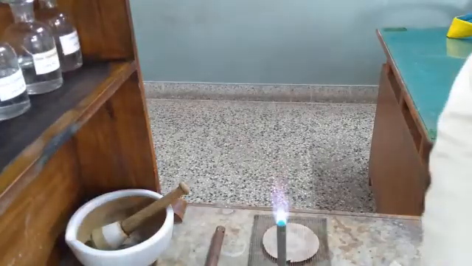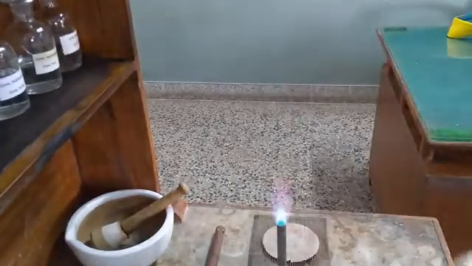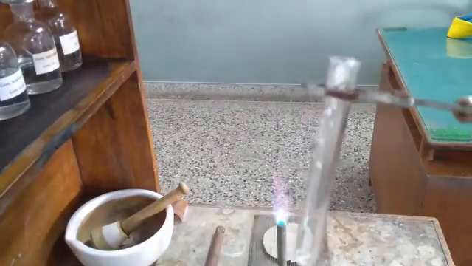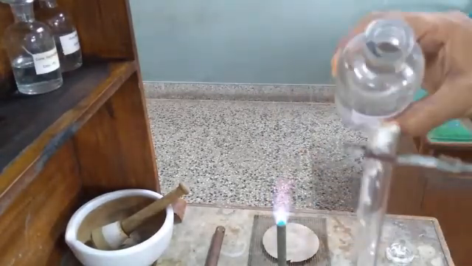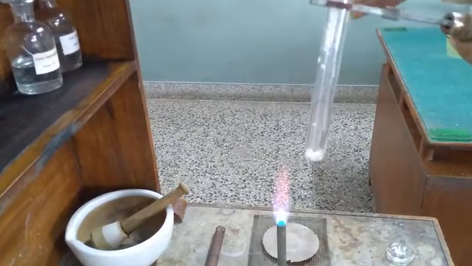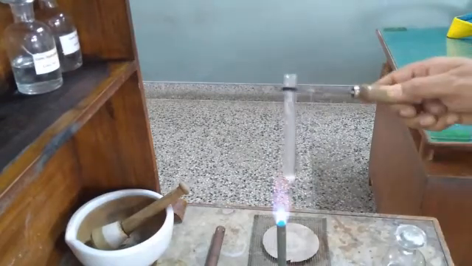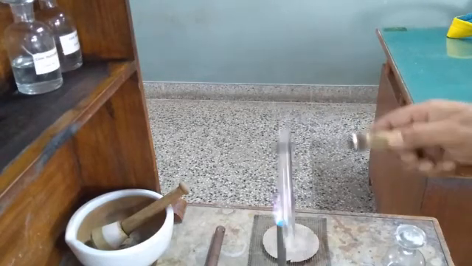Now children, I am going to explain today about the chloride. This is barium chloride, and here I have taken the salt in a test tube with a holder, because we have to use concentrated acid. These concentrated acids are very strong. Now I am going to put a few drops of concentrated sulfuric acid. See here, there is no change as such. Now I am going to warm it slightly.